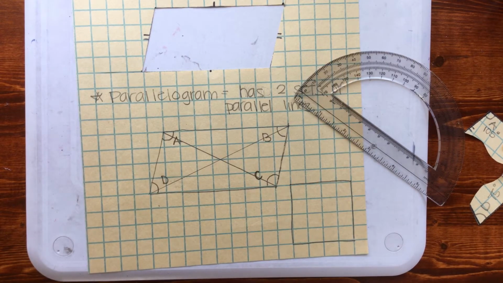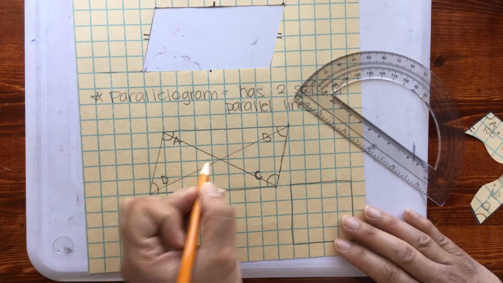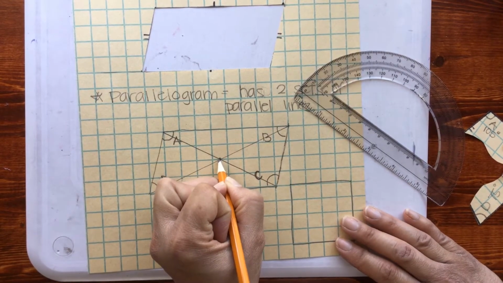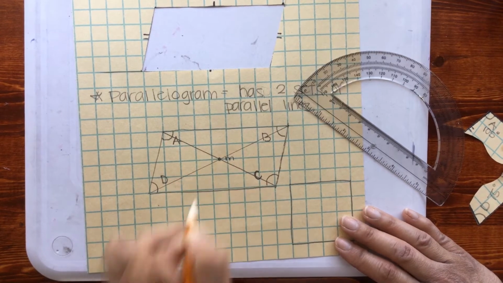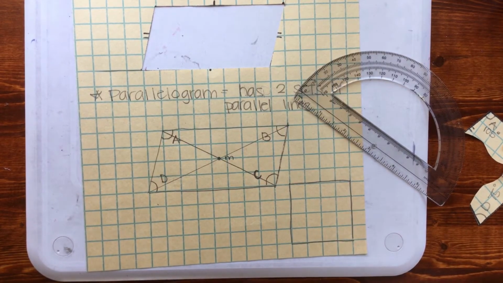So well, if we were working together, I would tell you what to do. And sometimes I forget that you're not following along with me. Maybe you are. So if you are following along, then please do this as I do. Okay, so here's what we're going to do. We're going to label the point where the diagonals intersect. What that means is when I ask you where do they intersect, where do they cross over each other? Where do they come together? And so that's going to be right here. So I'm going to label the point where the diagonals intersect as M.